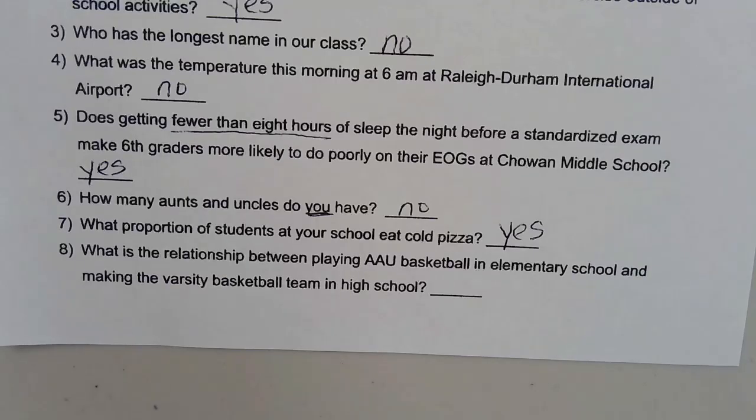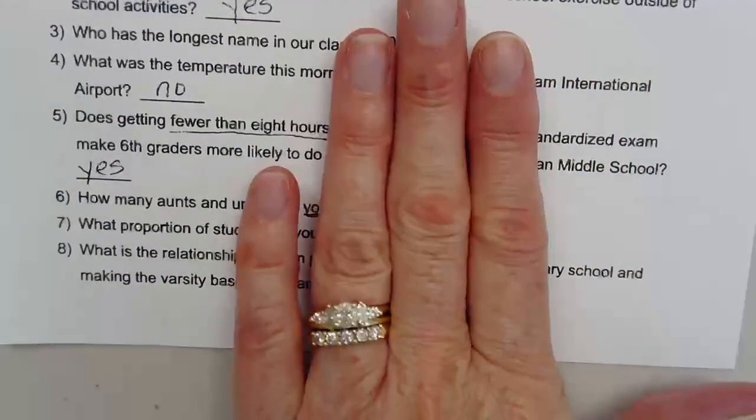Or if I ask and every single person on that team, or 95% of the team, played AAU basketball, you know what? That's a pretty good investment. That might help them to get into the high school team. Make sense? So you have to know your audience. You have to know what to ask so that you can get your questions taken care of. Questions on this?